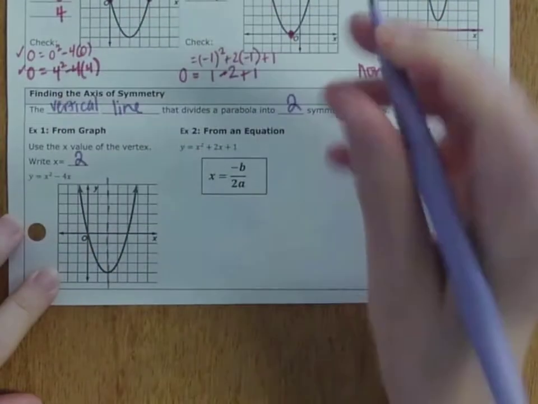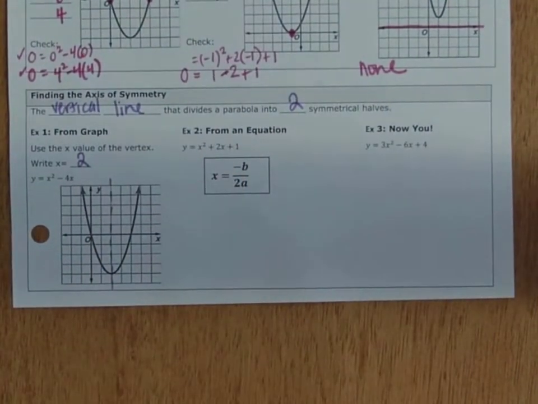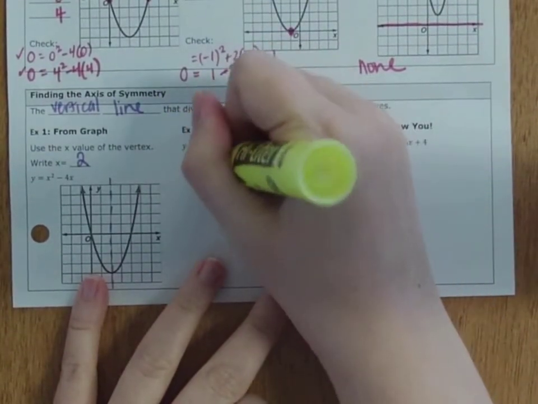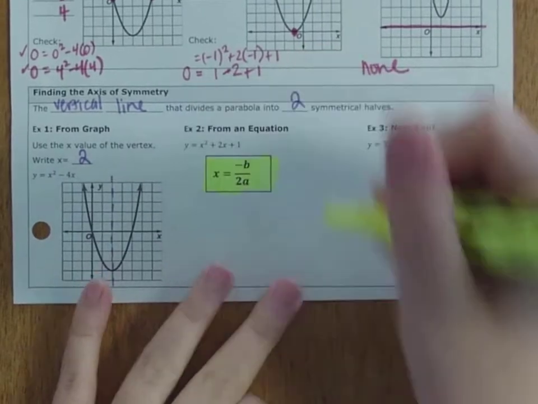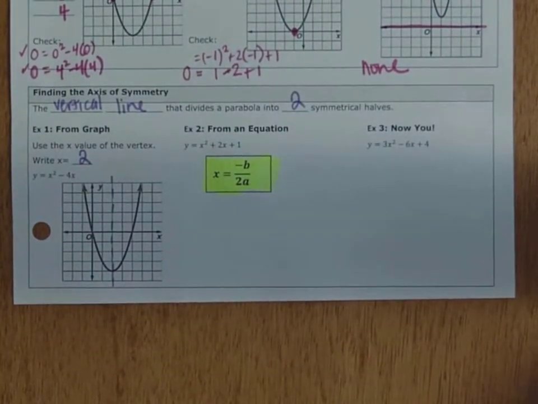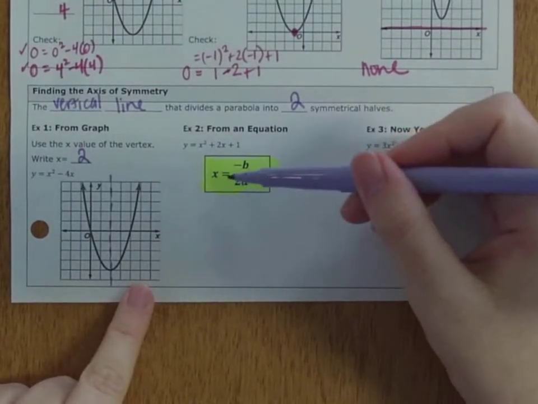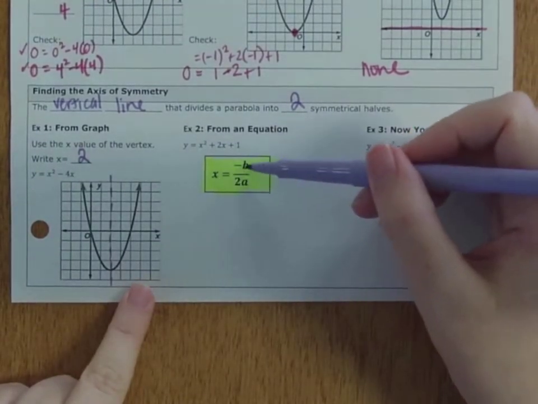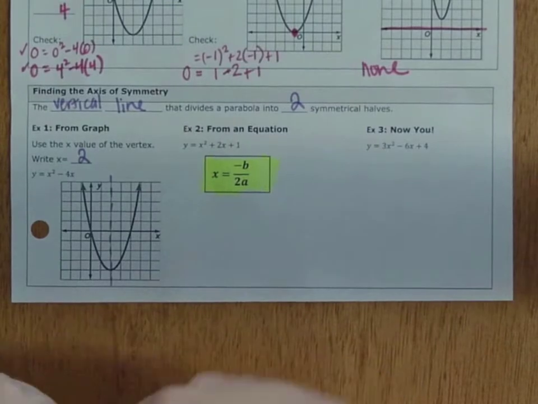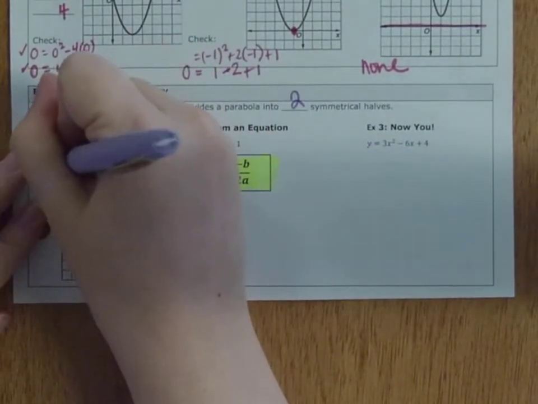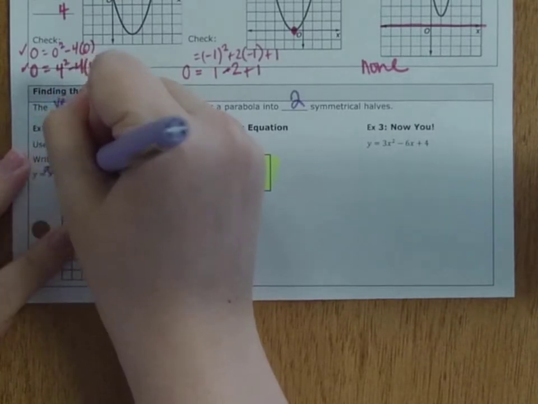X equals 2. But did you know that there is a formula in which you can find your axis of symmetry so that you don't have to use a graph? Because I'm going to stop giving you graphs. You're going to have to find it without it. So in this formula, you need to know the values of a and b. But I like to know the values of a, b, and c from our standard form anyway. ax squared plus bx plus c is our standard form.